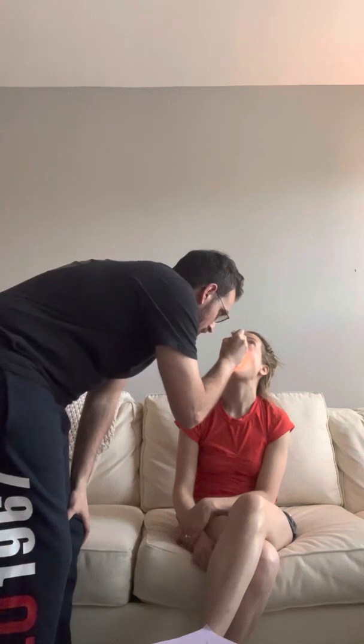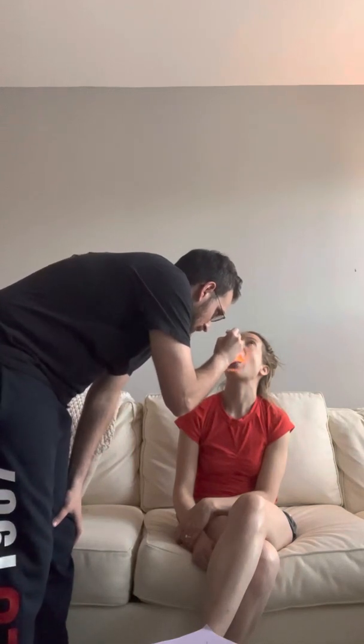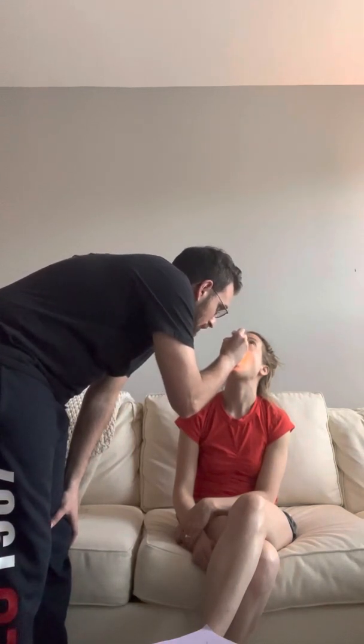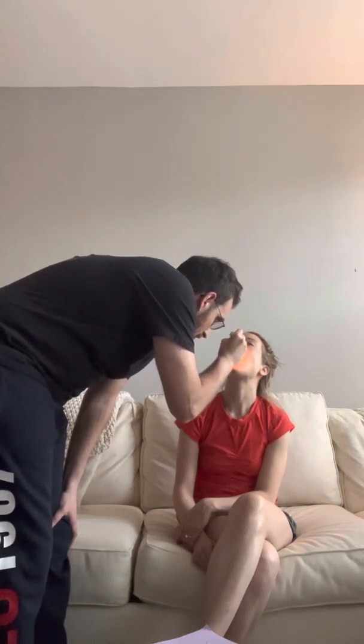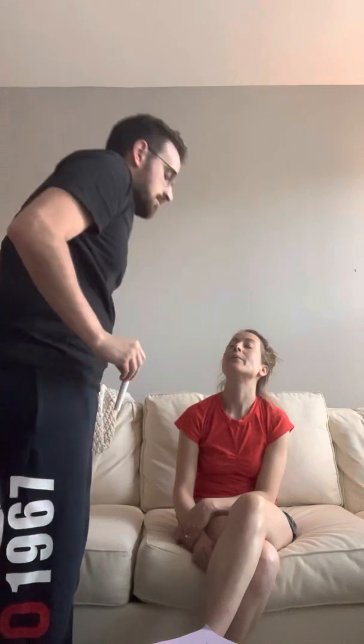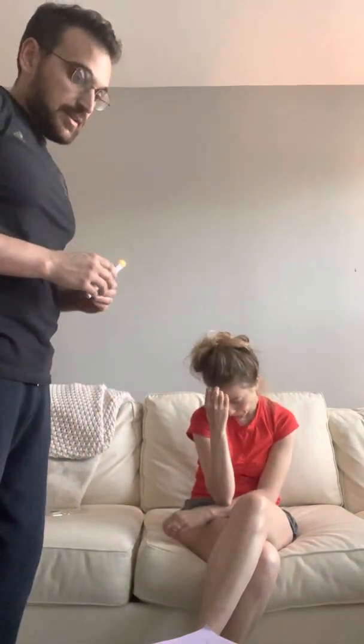The anterior and posterior pillars are at a normal position. Yes, perfect. So after inspecting the mouth, I'm going to assess her lymph nodes and her neck area.